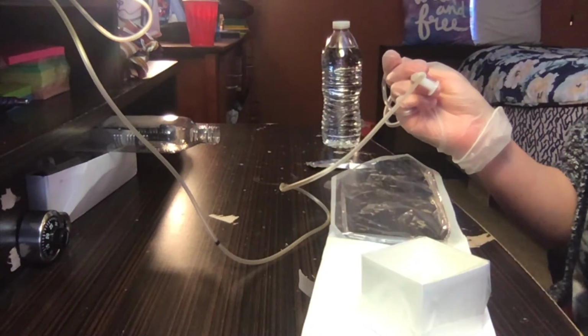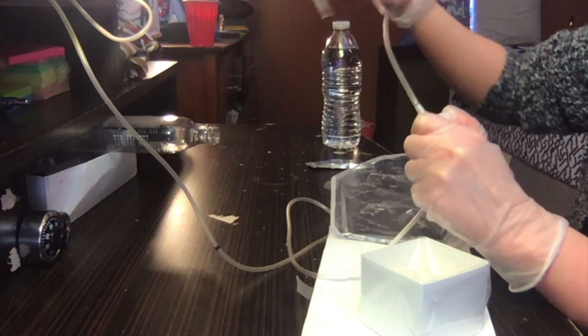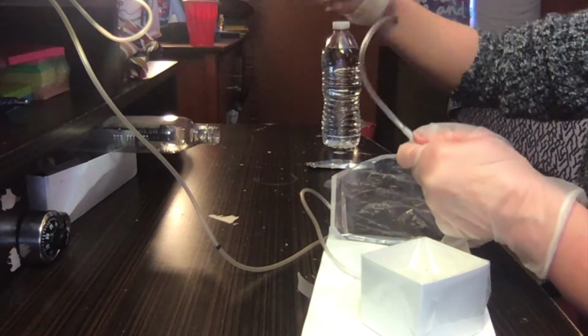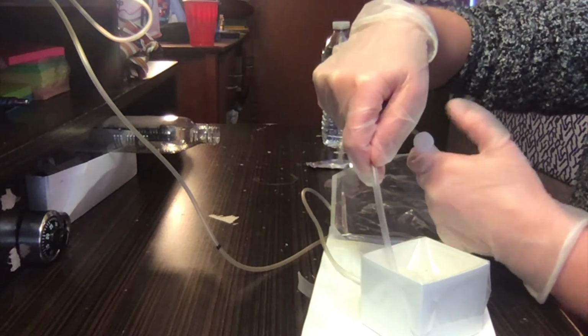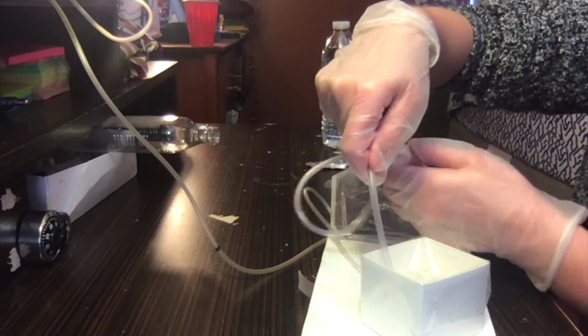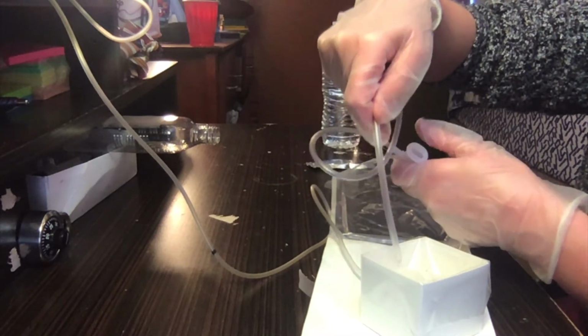Now that my tubing is connected, I'm going to check the suctioning level. So I'm going to take my tubing and dip it into the normal saline, and then I'm going to suction it by pressing the top here. And it is suctioning well.